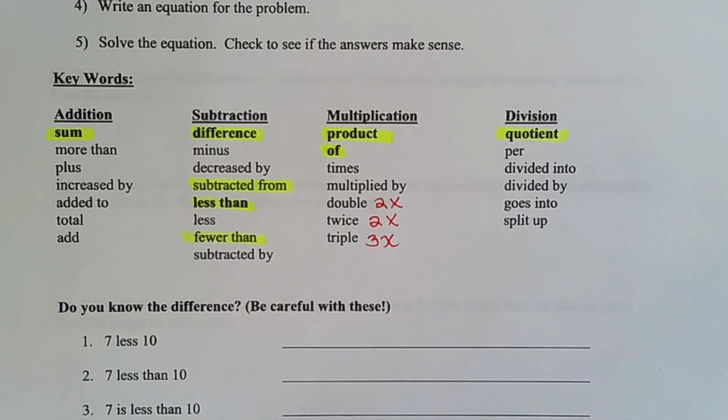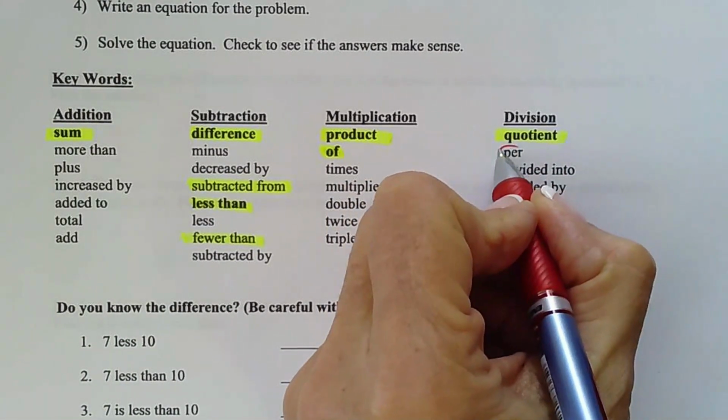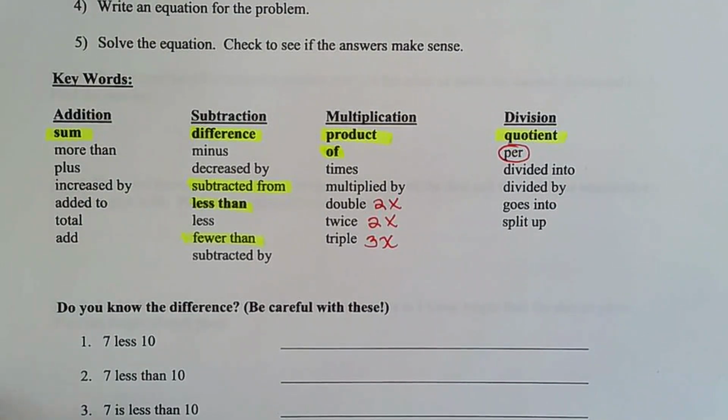And division, they don't really use too many besides quotient. Once in a while you'll see per, like dollars per hour. That means dollars divided by hours. Miles per hour, miles divided by hours to find your speed. So when we're doing speed, lots of times the per means division. So it's kind of a big one too. I'm going to circle it. But unless you're doing rates and ratios and speeds, you don't see per that much.